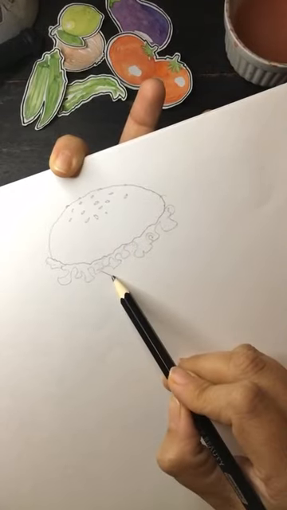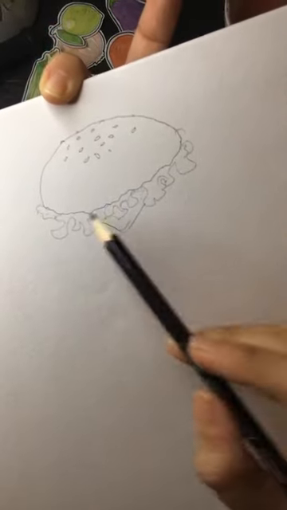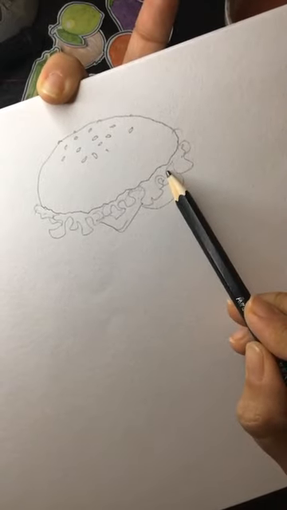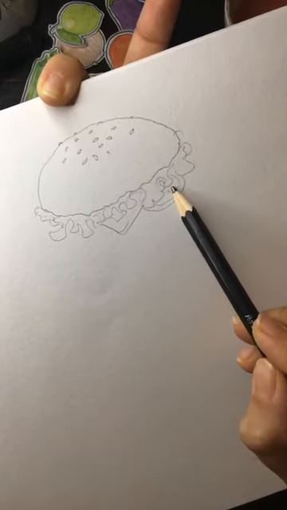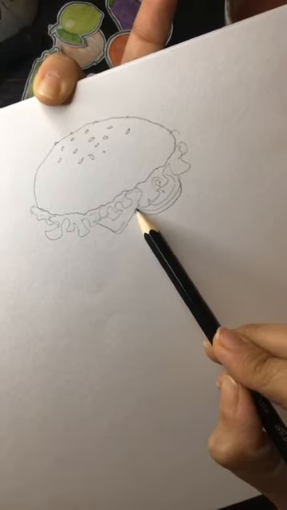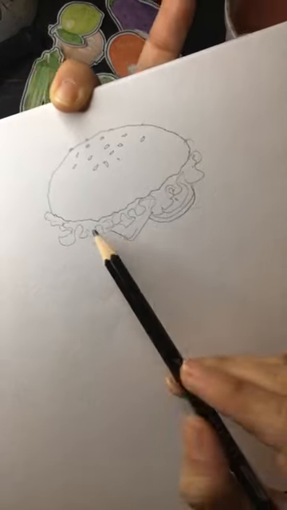You can throw in a slice of cheese if you want to, and then maybe a slice of tomato that's sticking out. Always give your tomato a little bit of thickness, because if you just make it without thickness, it looks terrible.